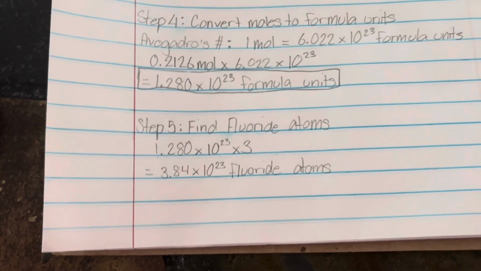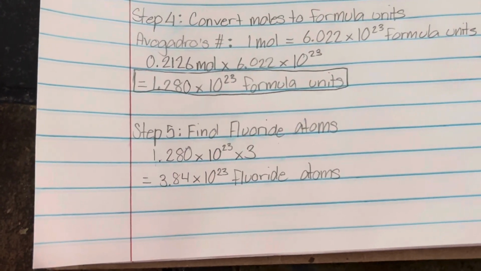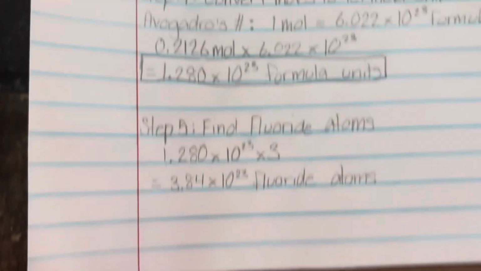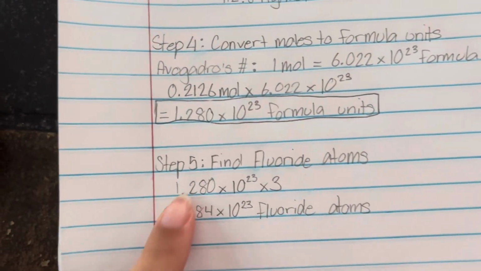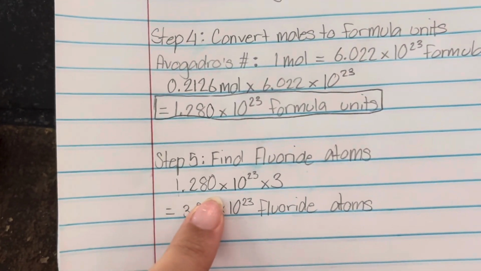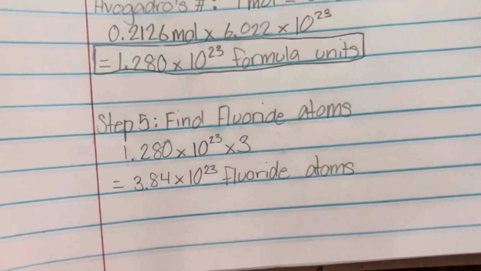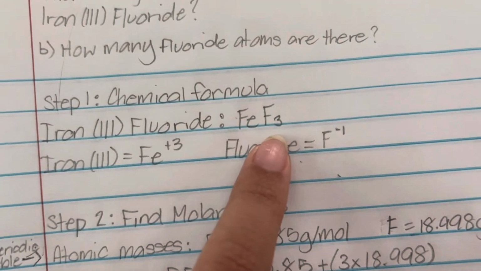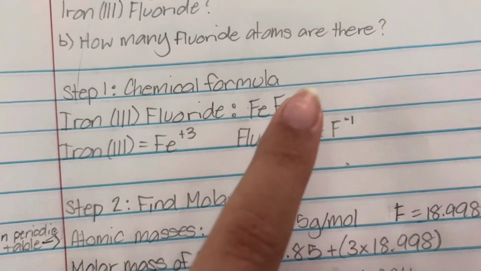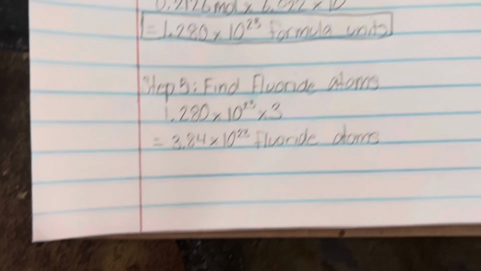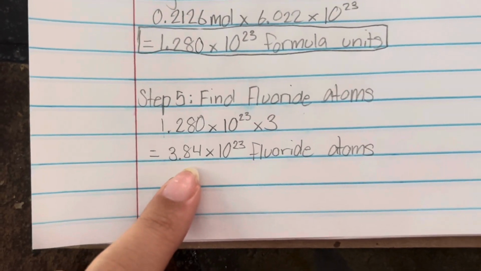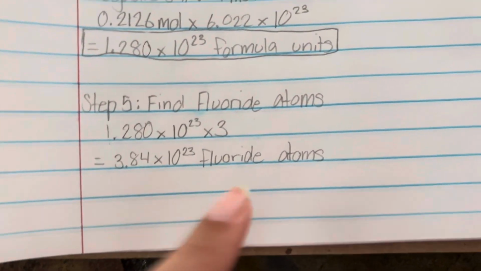Last but not least, our step 5, which is to find the fluoride atoms and how many they are, which will answer our second question. So basically what we're going to do here is just take our formula units, which is 1.280 times 10 to the 23rd, and multiply it by 3. You may be thinking, why 3? If we go back to our chemical formula, we will remember that fluoride will have 3 atoms attached to it. So we will multiply that by 3 and get 3.84 times 10 to the 23rd fluoride atoms, and that will equal our last question.